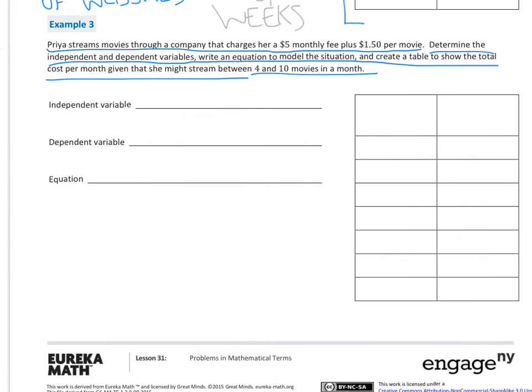So I'm going to do C for cost. And we know it's $5 plus $1.50 per movie. So the $5 doesn't matter. She always has to pay the $5 plus $1.50 per movie. $1.50 times each movie. So you probably figured out our independent variable is going to be M, and our dependent variable is going to be C. So let's check it out.